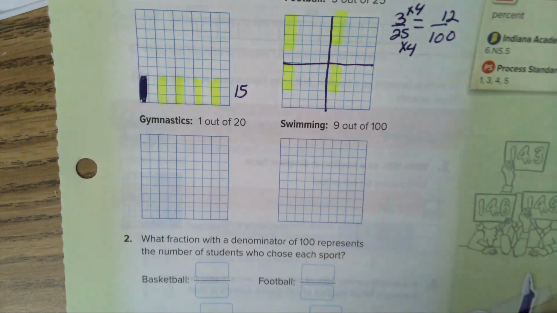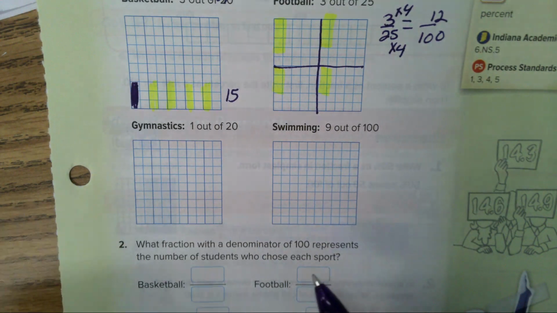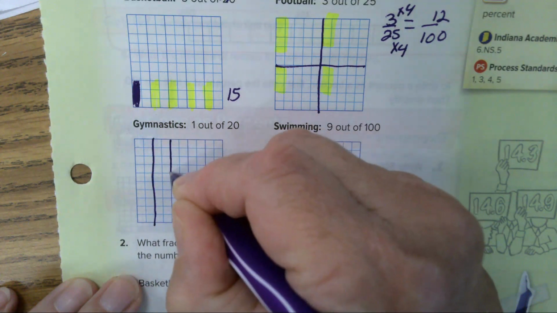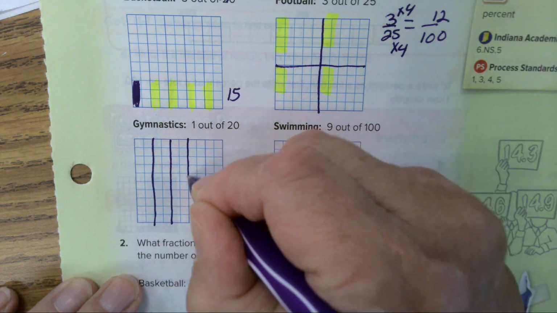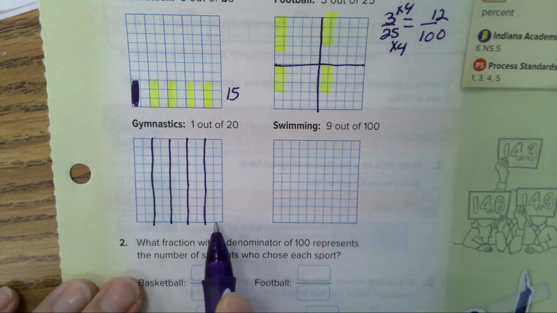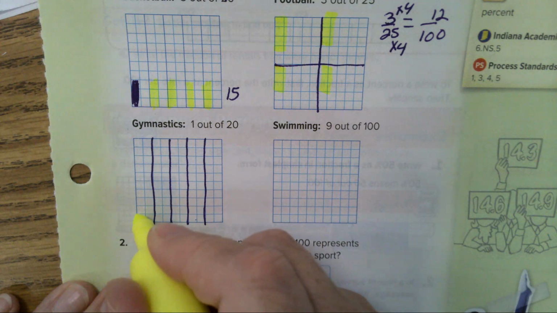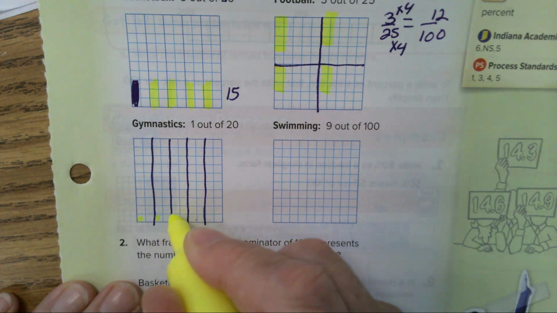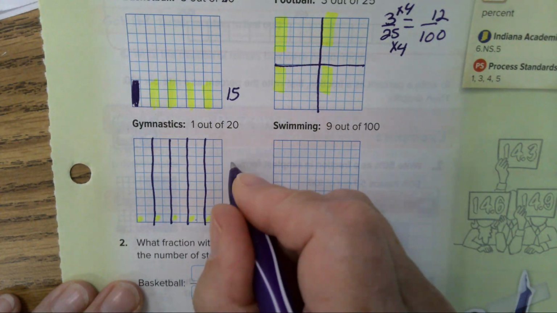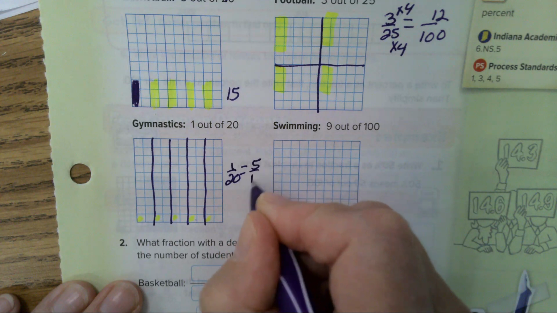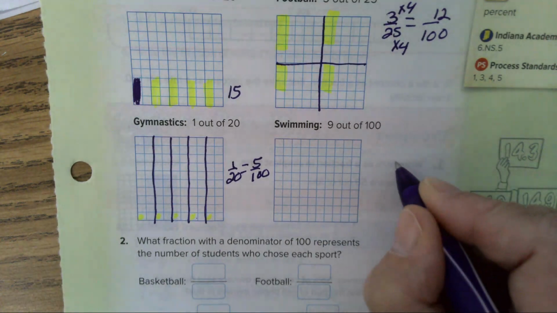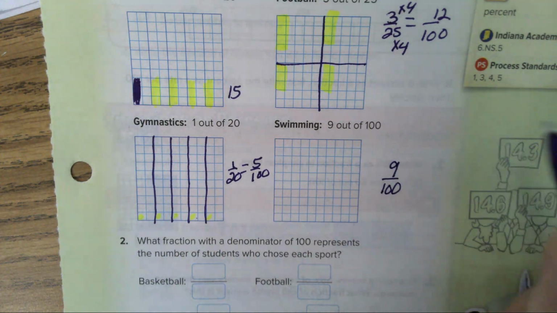Back to groups of 20. 1 out of 20. So you can tell again, they have these in groups of 20. In each group of 20, shade 1. You have 1, 2, 3, 4, 5 groups of 20. Shade 1 in each group. 1, 2, 3, 4, 5. And the answer will be 5. 1 over 20 equals 5 over 100. In this one, you just shade 9. 9 out of 100 will not simplify. It will just be 9 over 100. Okay?